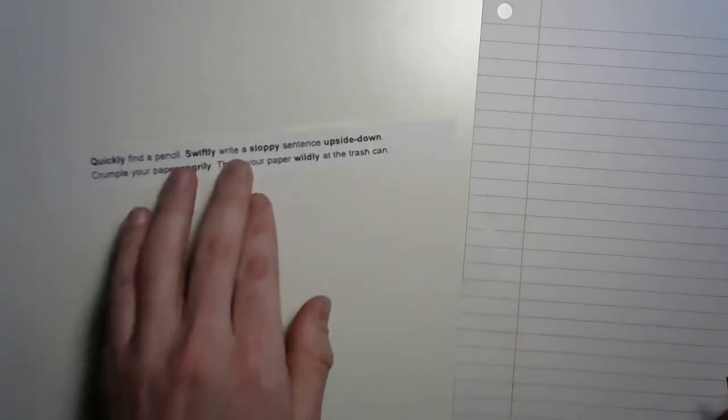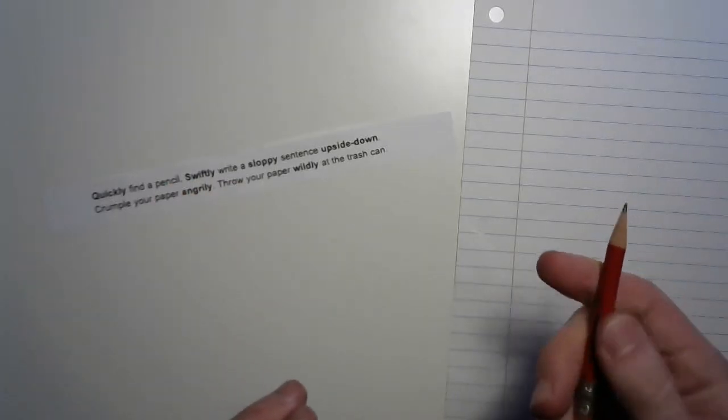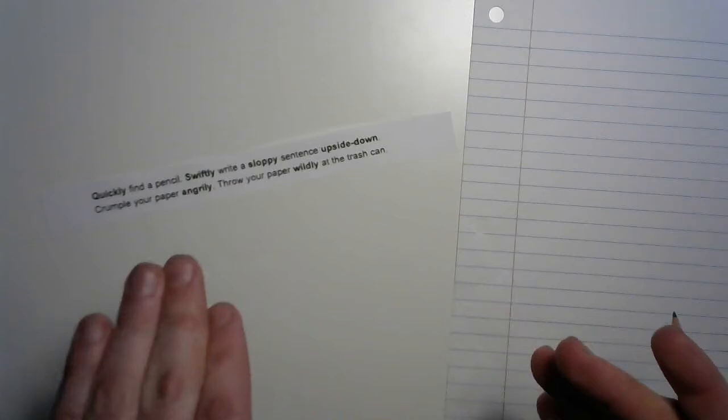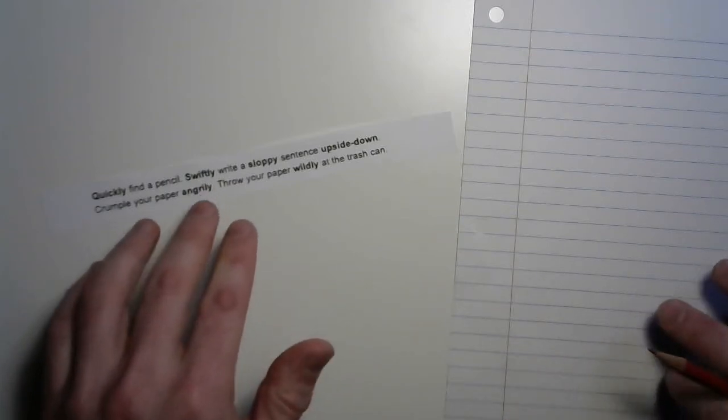Okay. Let's see what it tells me to do. It looks like I'm going to be writing something. So it does tell me to quickly find a pencil. Whew. That was pretty easy. But, I'm going to need to get a piece of paper, too. Here we go. Okay, let's see here. Quickly find a pencil, and I did that part. Swiftly, I think that's sort of like quickly, right? Swiftly write a sloppy sentence upside down.